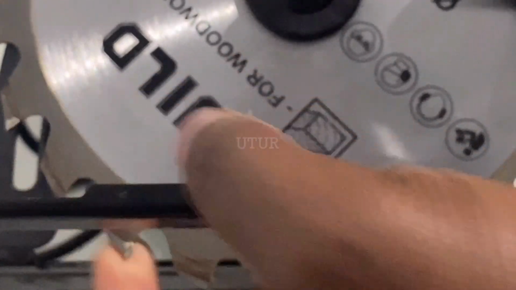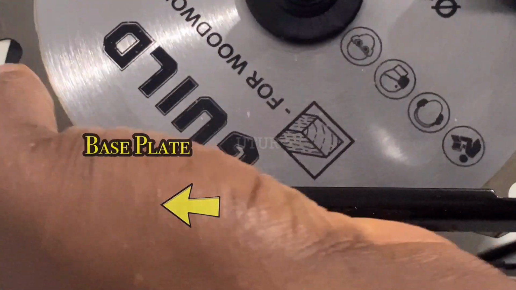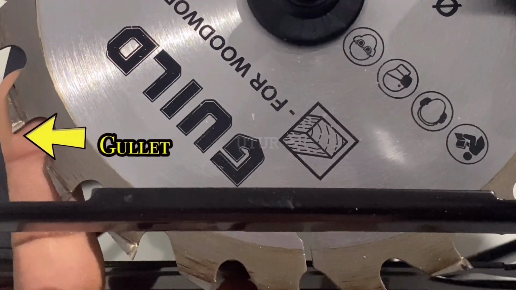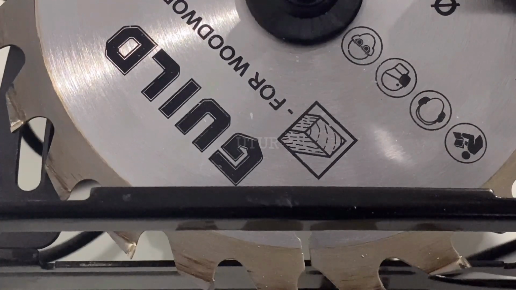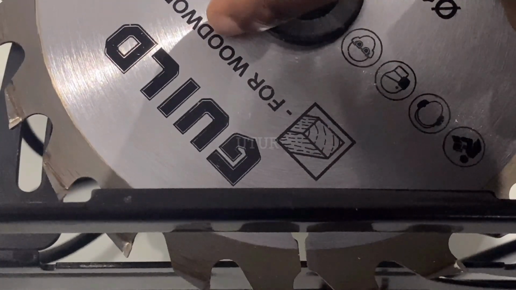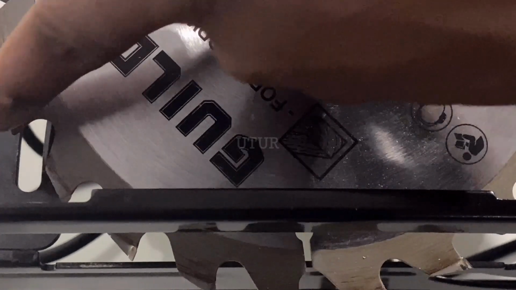And here you can see that the blade, which is usually protected by the lower blade guard, extends below the base plate. And you can see that the blade has large gullet sizes between each tooth. The ATB, or the alternate top bevel, is suited for ripping. The 24 teeth is suited for ripping, but it essentially isn't suited for cutting strips from hard plywood.